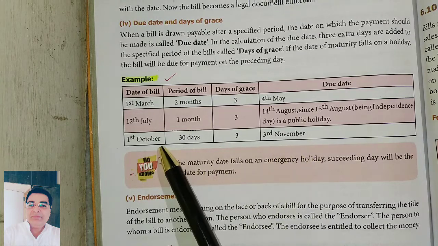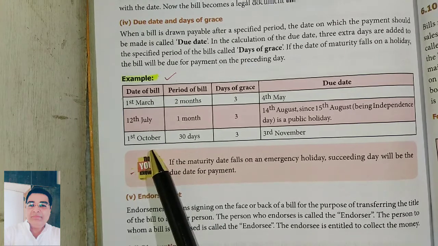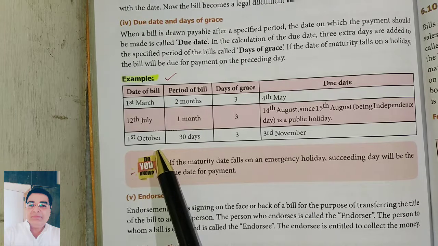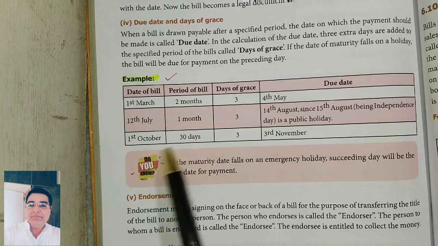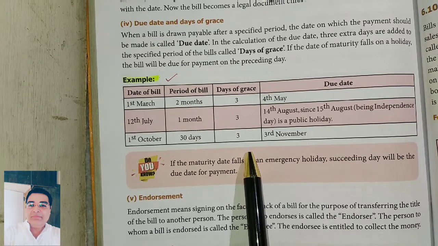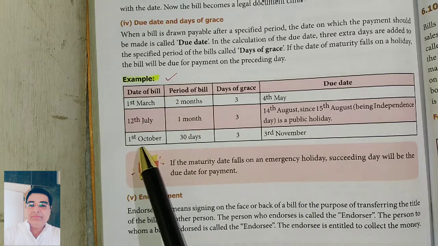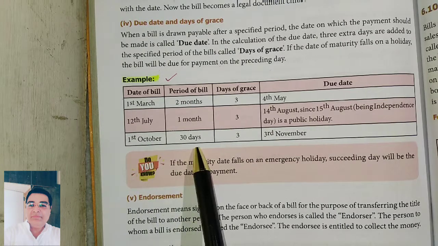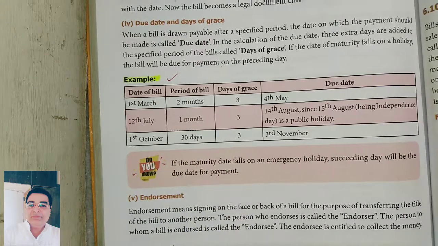November. So October is the 1st October. It is not 31st October. This is 1st October, so the October month is fully completed. So October is 30 days only. October is completed, then 3 days add. So November 1, 2, 3. So 3rd November is your due date. Check the date, whether it is 1st October or 30th October, then only you can do the calculation very easily. Now we'll move on to another.